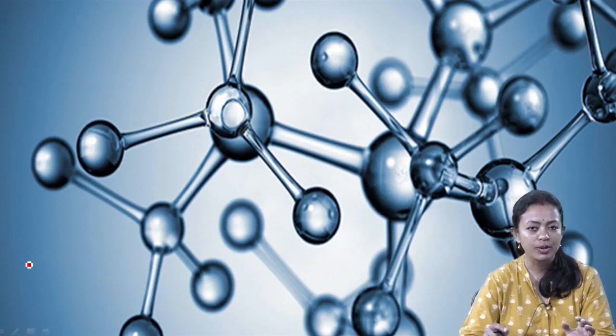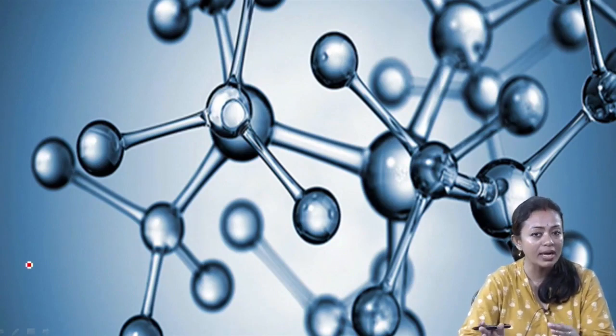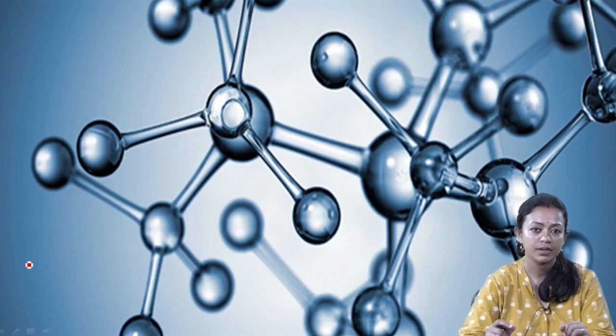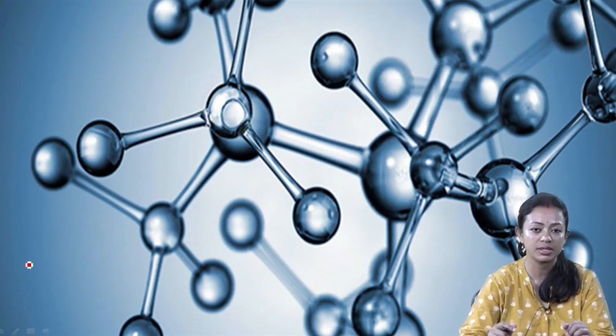He also postulated that atoms of different elements are different from one another, both physically and chemically. Now, if they are different from one another, what is the main thing that makes an atom different in different elements? So to answer these questions, we need to further study and explore the material world, that is the matter.